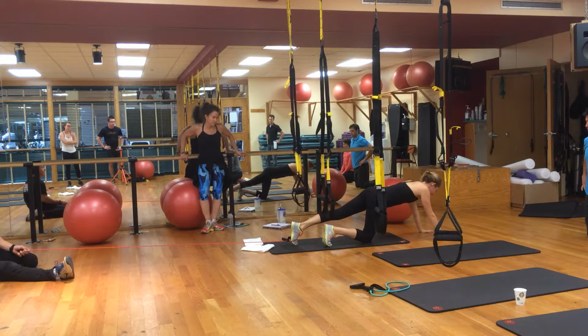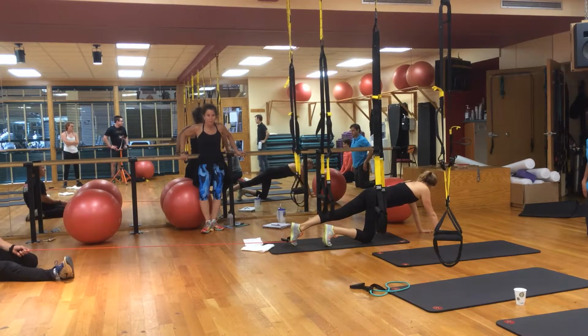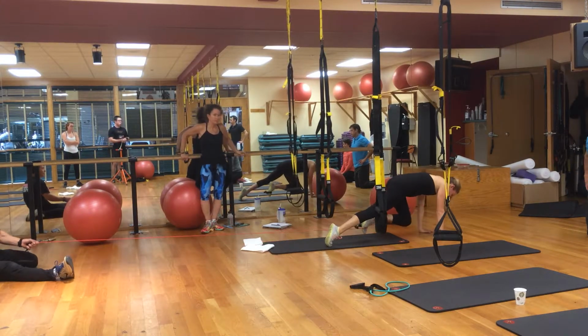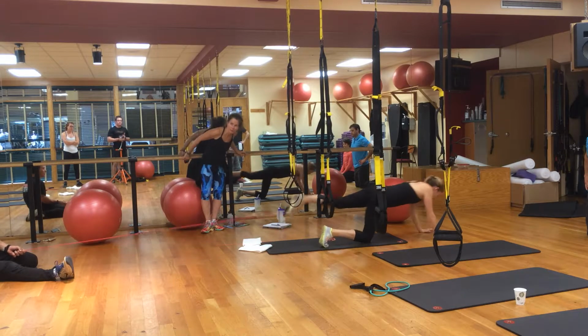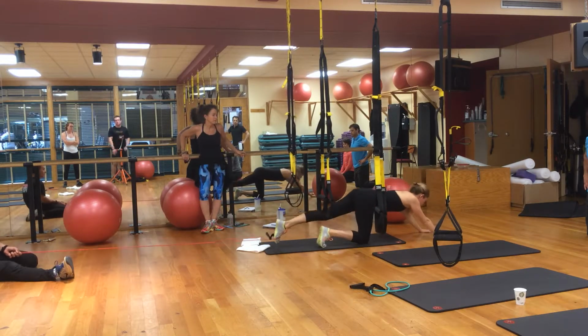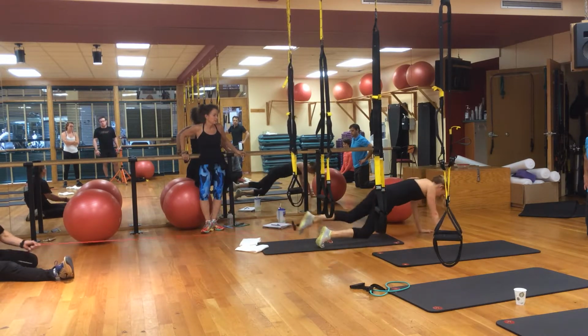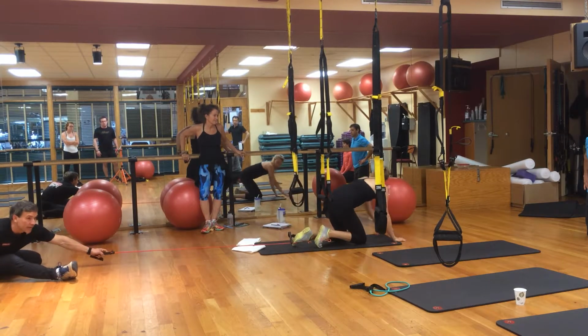Reset. Okay. Every time. Core engaged. 1, 2, 3, pop, down. Come straight up with the foot when you go to your chest. Don't lift it in the air. Just drive it straight to your chest. 1, 2, 3, pull. There's nothing wrong with that, that's great.